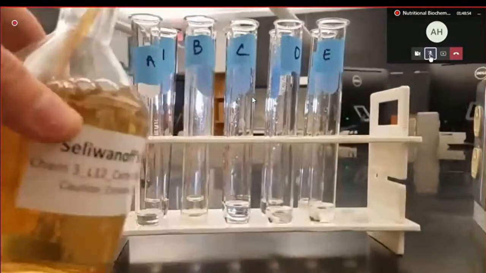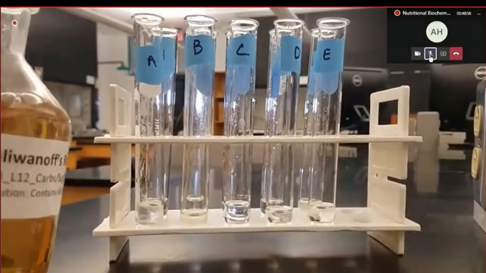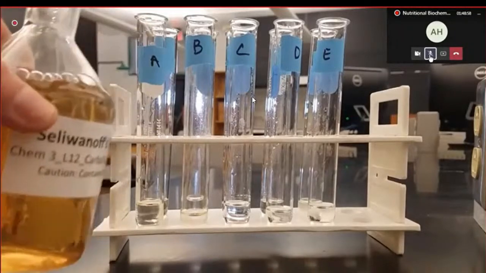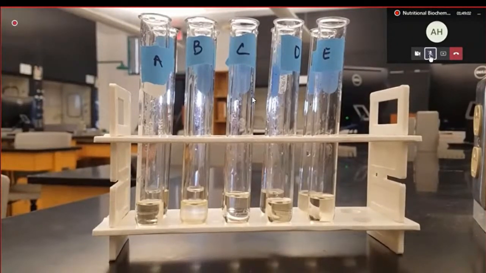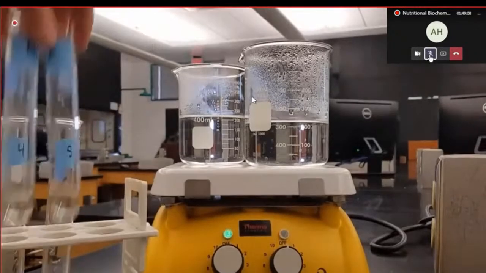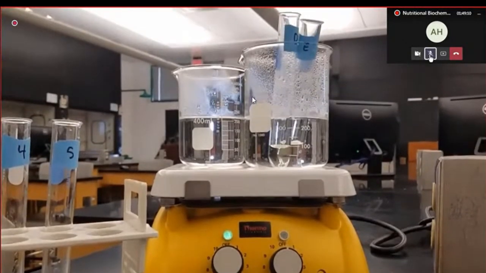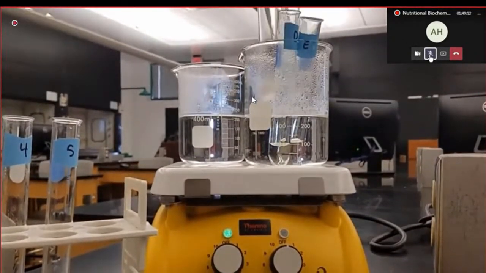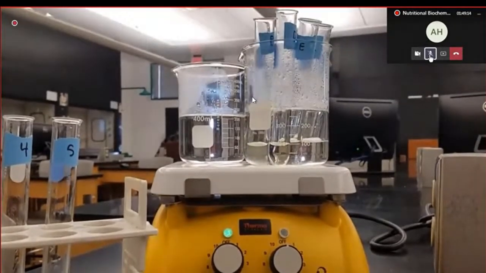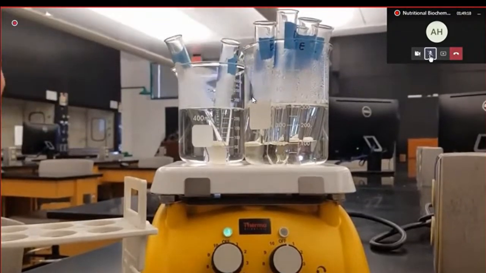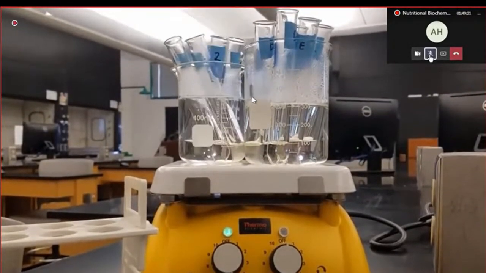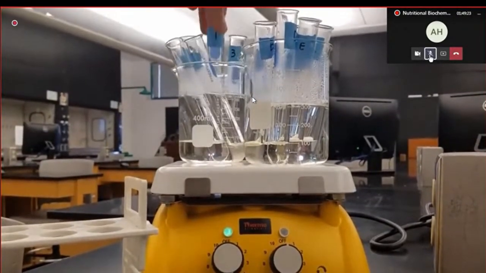We're going to add Salvinov's reagent. It has a strong acid in it, so we would want to be careful with this in lab if you were doing this. We add 1 milliliter of this reagent to each test tube. And then we've already got a hot water bath going, and so we're going to heat these. Heat speeds up reactions. So we're going to heat our unknowns, and we're going to heat our knowns in some boiling water. You want to watch for a color change in these.